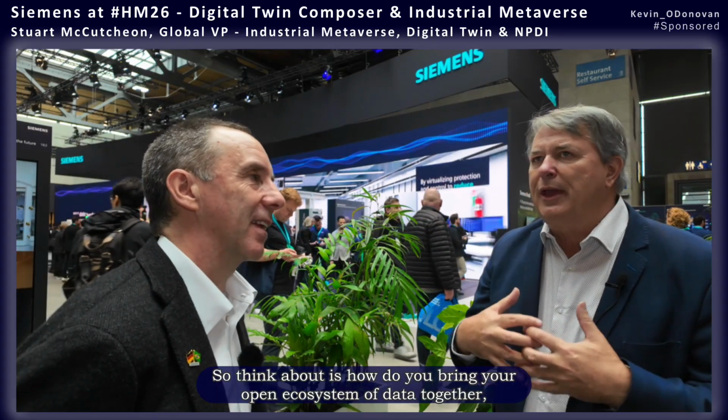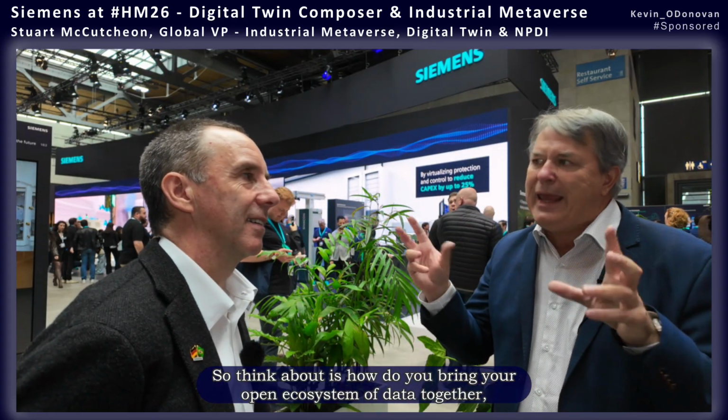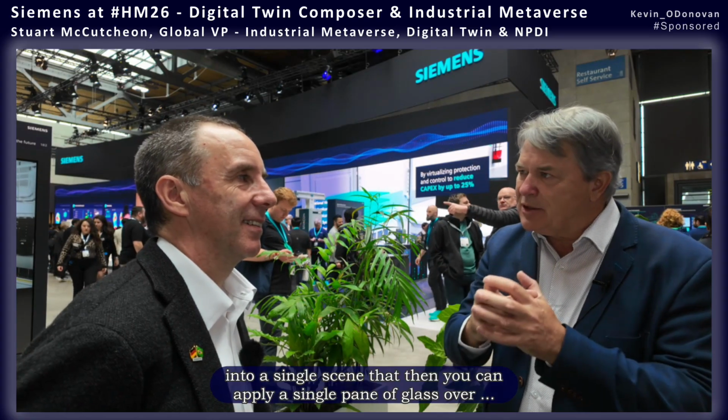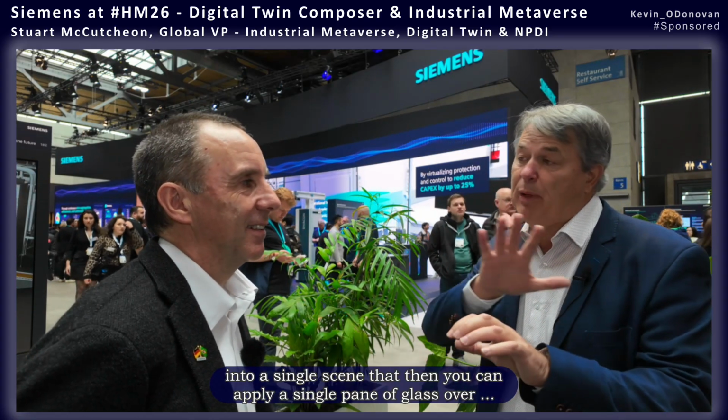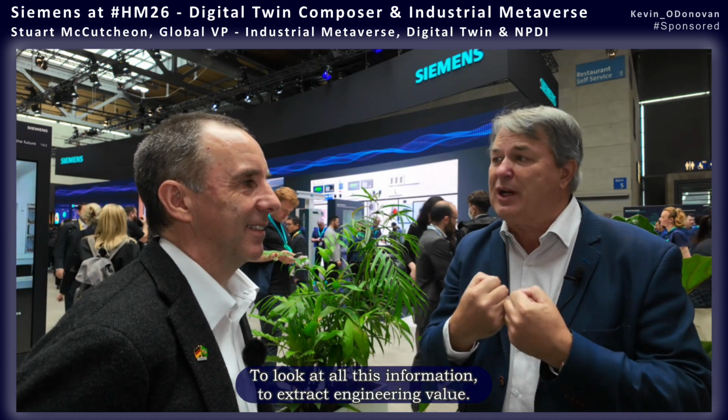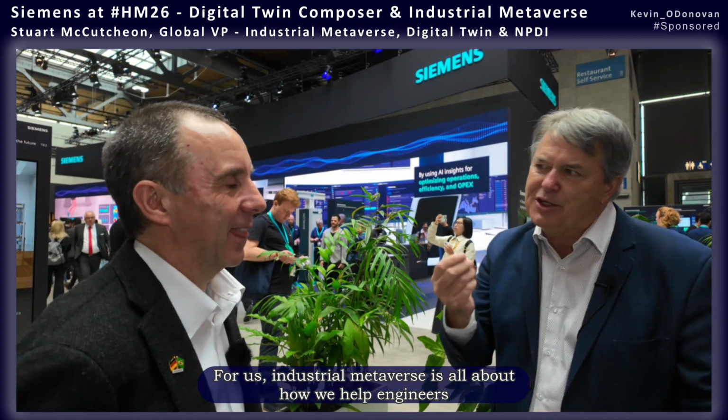So think about it as how you bring your open ecosystem of data together into a single scene that you can then apply a single pane of glass over, to look at all this information and extract engineering value. It's the essence of the industrial metaverse. For us, the industrial metaverse is all about how we help engineers make decisions faster.